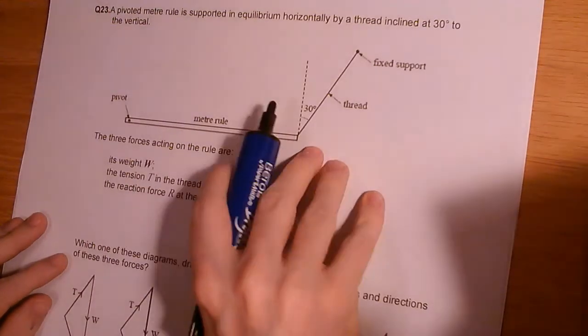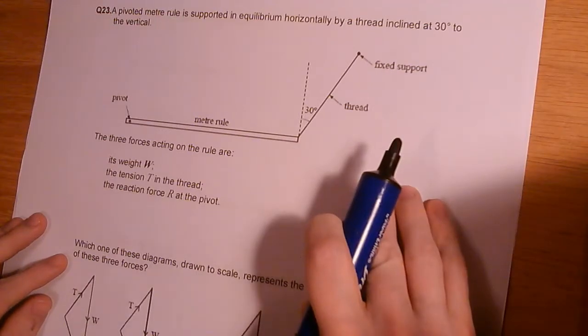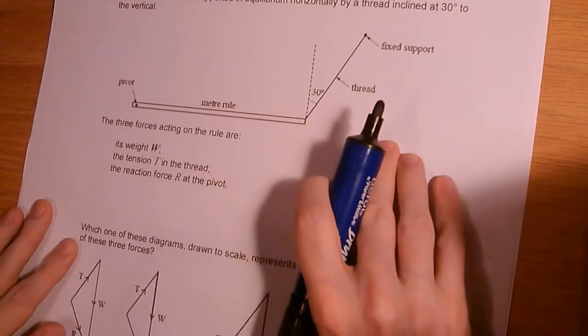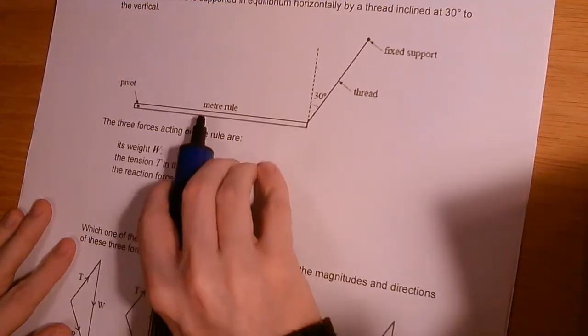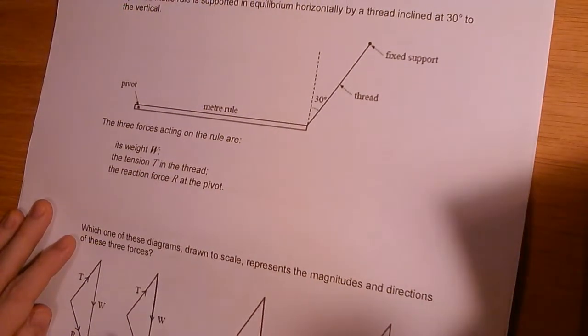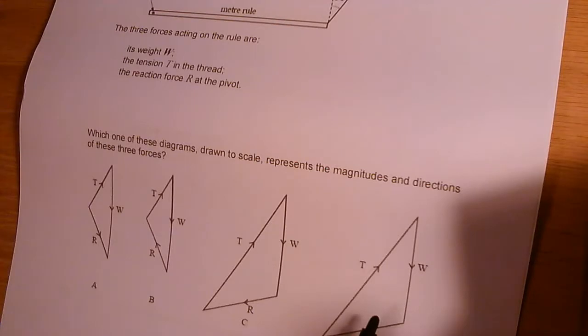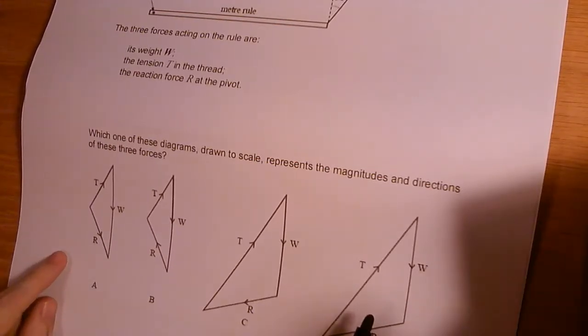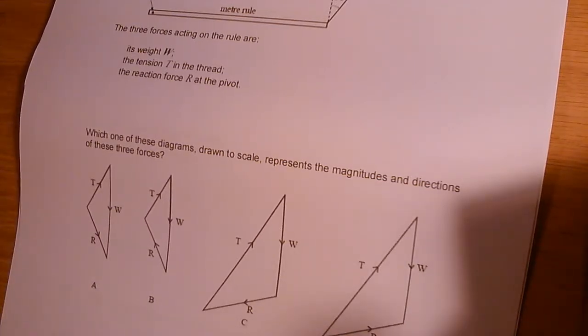We've got, does it say that it is uniform? It doesn't. It doesn't really matter though. We've got a force from the weight of this thing which is acting directly downwards, so we've got a weight force downwards, and we've got a tension force this way. Now all four of these diagrams, because you've got to figure out which one of these matches the situation, all four of them have got the weight downwards, and all four of them have got the tension force in the correct direction. So we can't eliminate any of those yet.